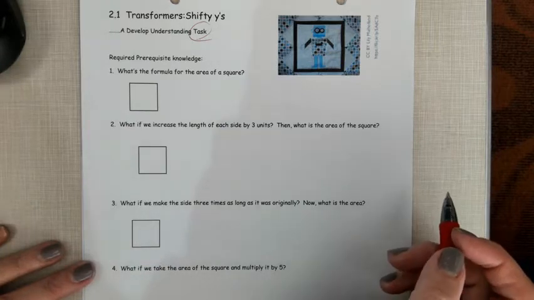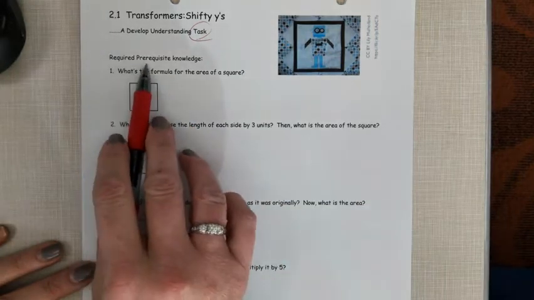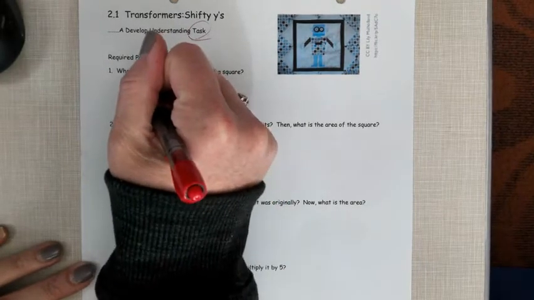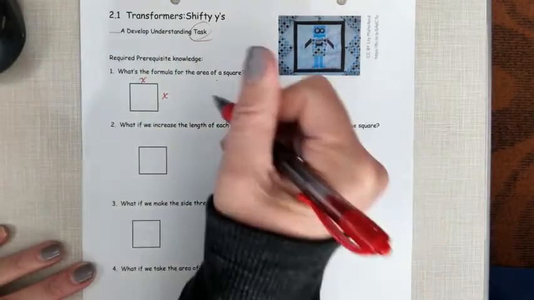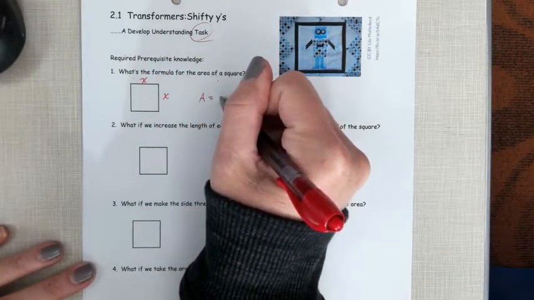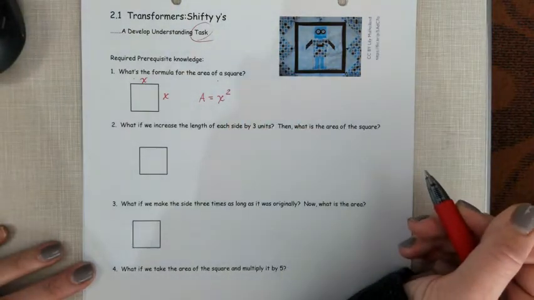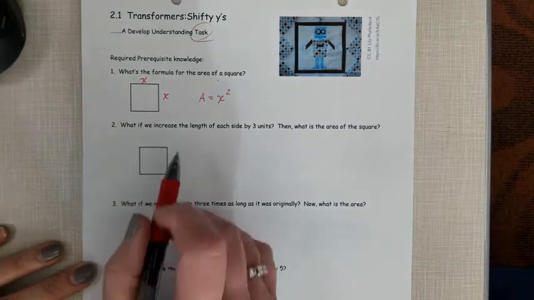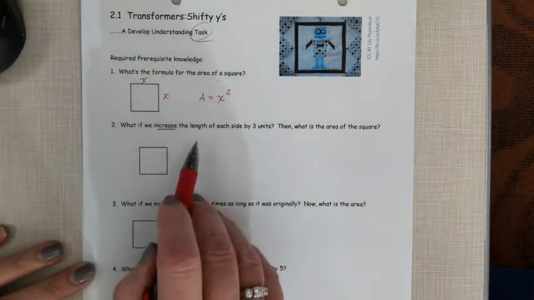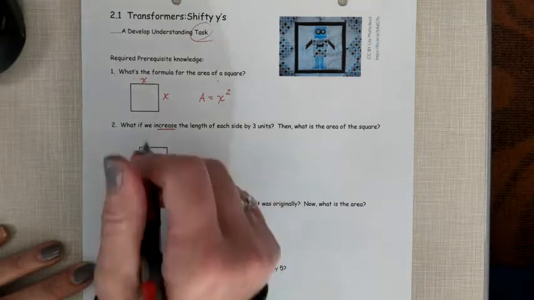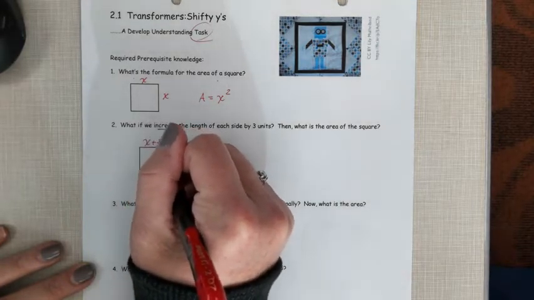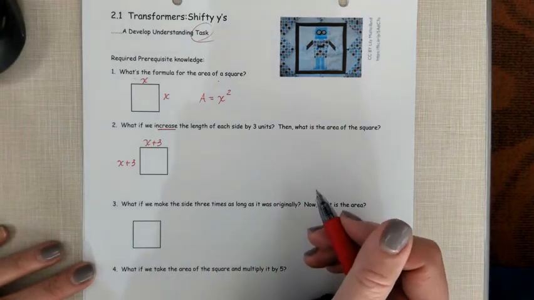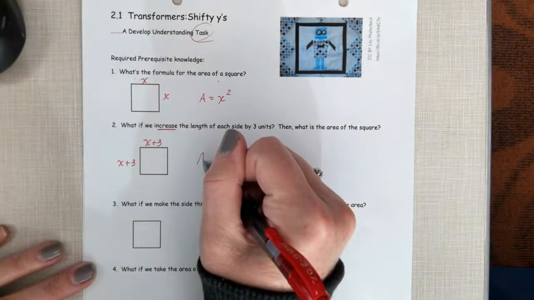So this is the start of getting into some really content material of quadratics. Some required prerequisite knowledge is the formula for the area of a square. If each side of the square is x, then side squared, length times width, is x squared. You could see that quadratic in there. What if we increase, that means to add, onto the length of each side by 3 units? That means this side would become x plus 3, and this side would become x plus 3. Then what is the area of the square?